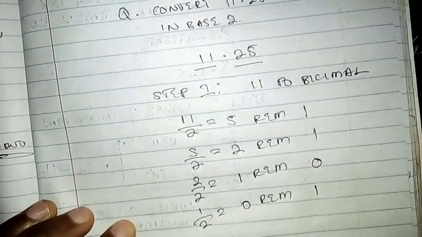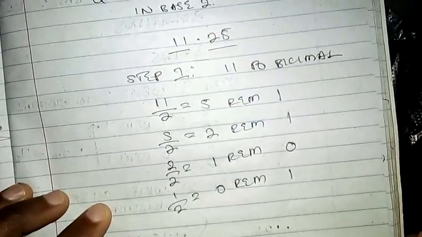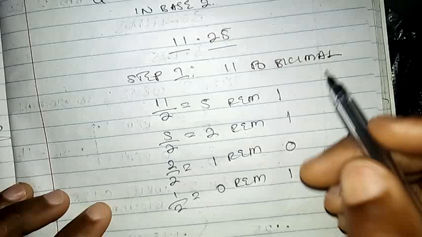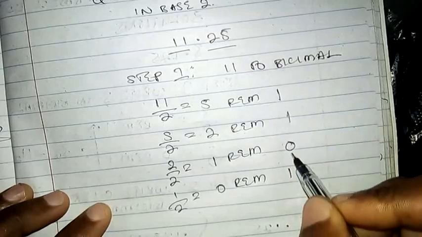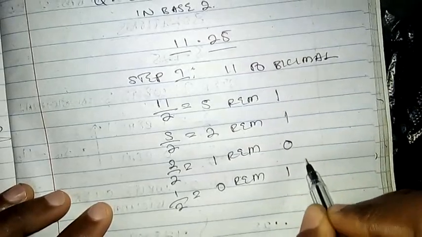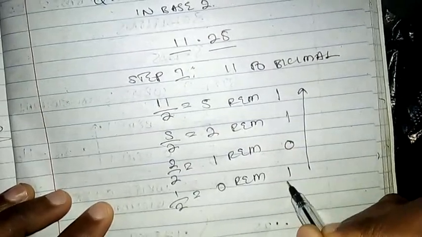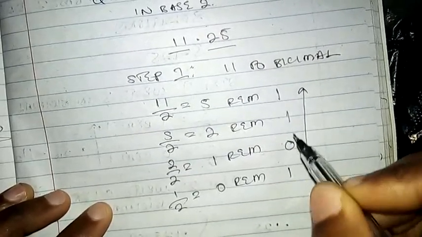When we are converting a number from base 10 to base 2, we read these remainders from bottom to top. So this is not 1101 but 1011.